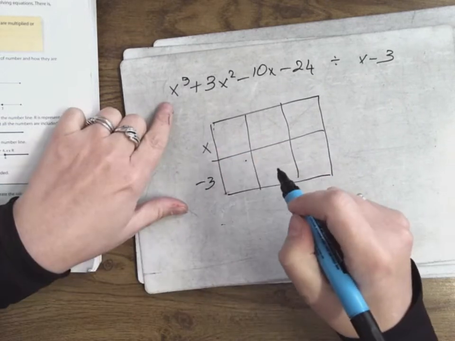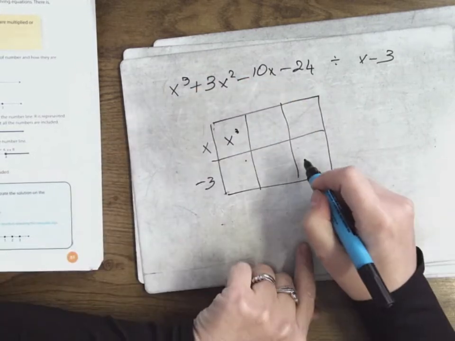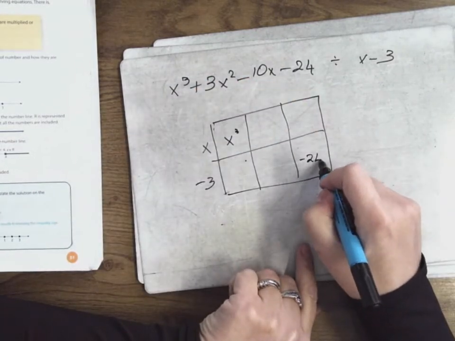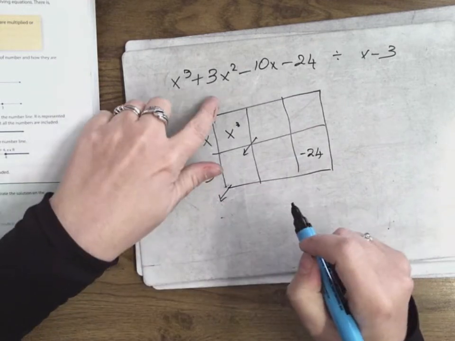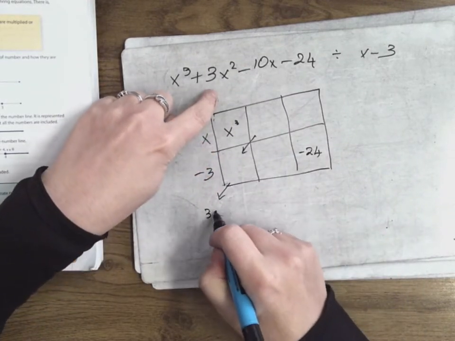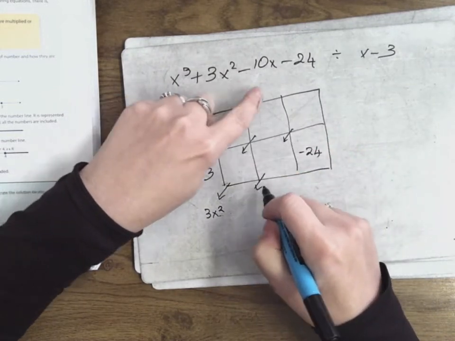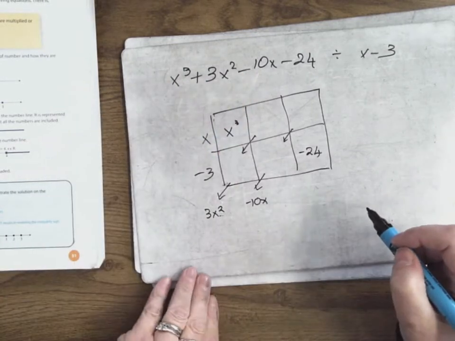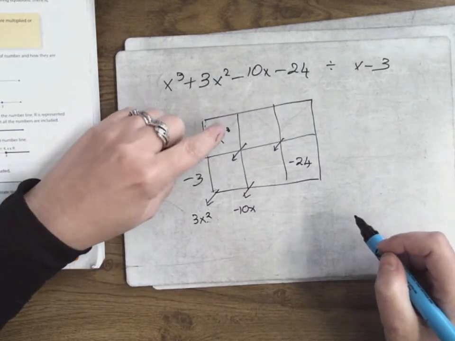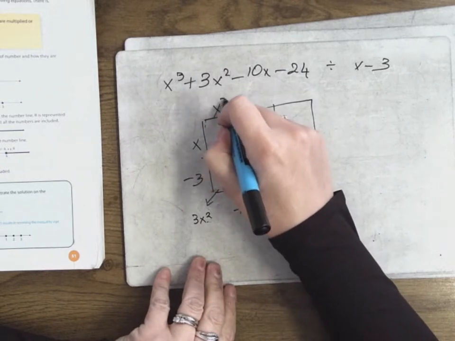You put your first term into the first box. You put your last term into the last box. The first set of diagonals go together to give you the first middle term, which is 3x squared. And the second diagonals go together to give you the second middle term, which is minus 10x. Then fill in what you can. So x multiplied by what will give you x cubed? X multiplied by x squared.